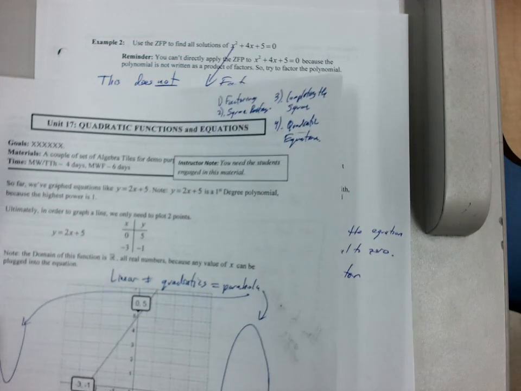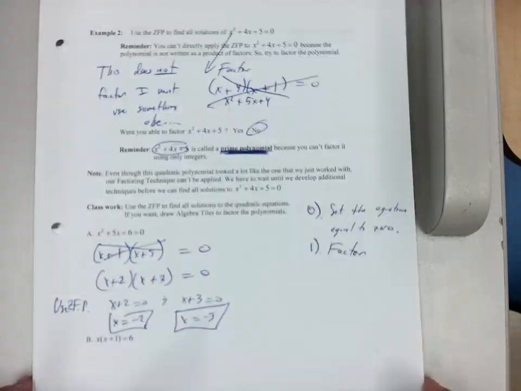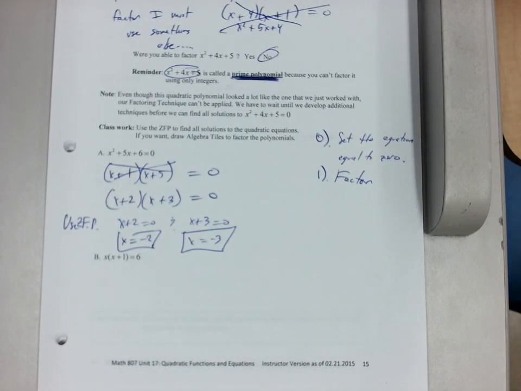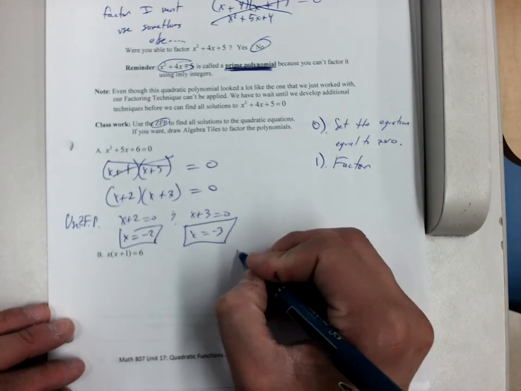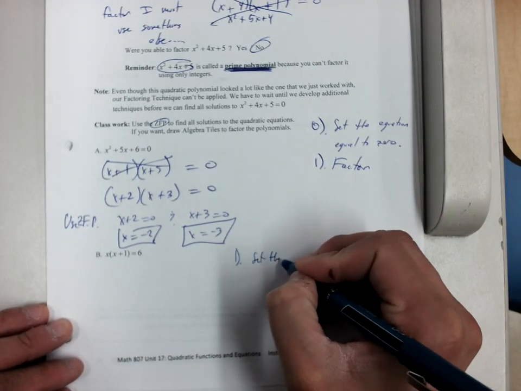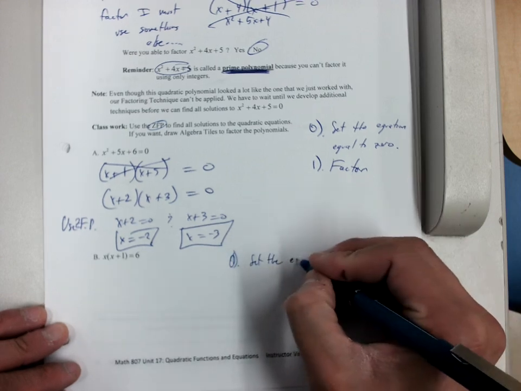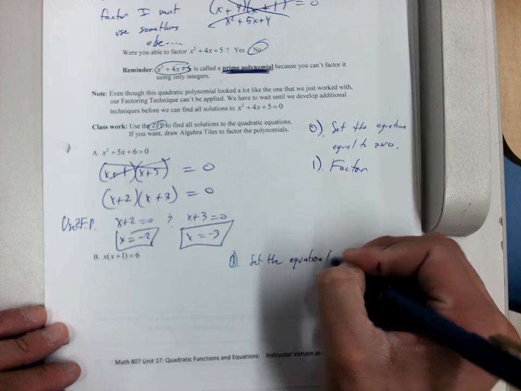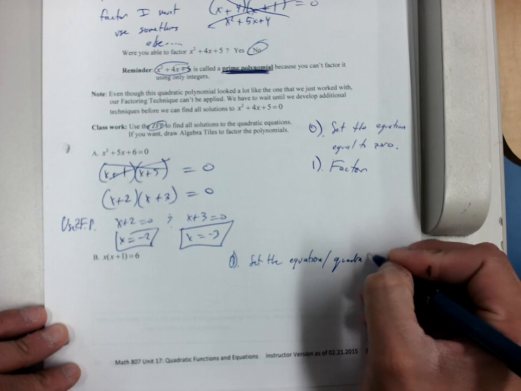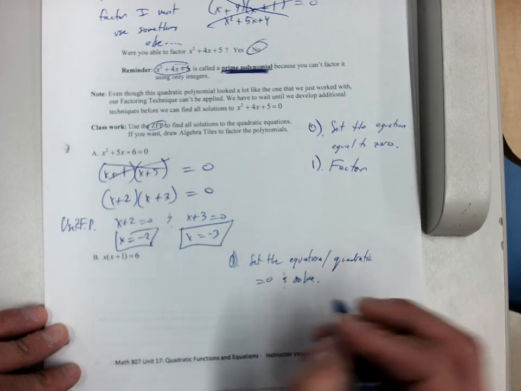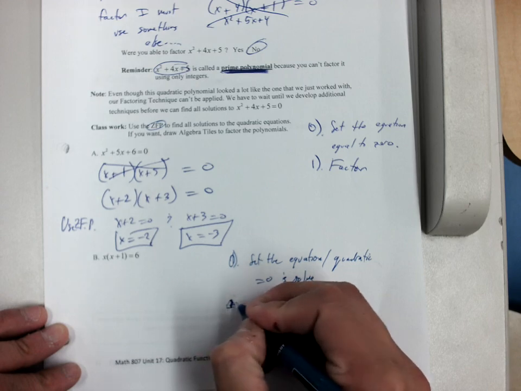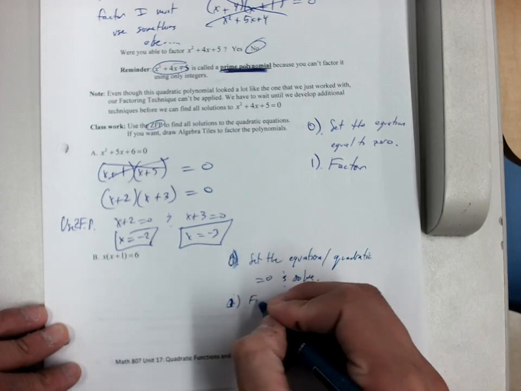We have already covered the essence of factoring, so we're going to skip back to page number 15. You should work on these practices by yourselves. Just to start you off, you want to use the ZFP, the zero factor property. Step 0: set the equation, or quadratic, equal to 0. Then step 1, we factor and solve.